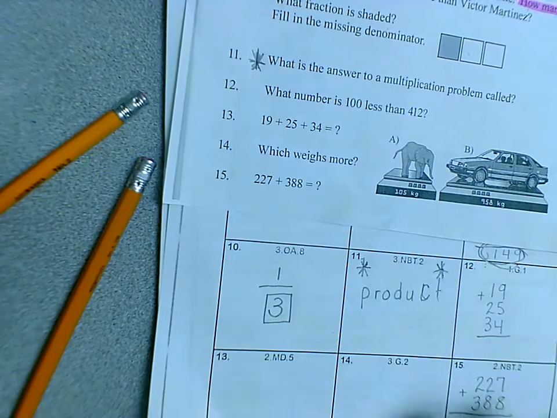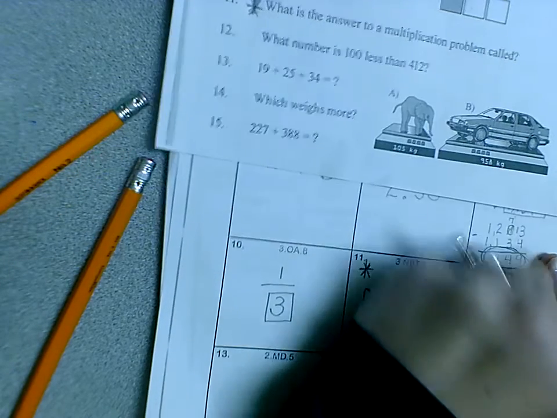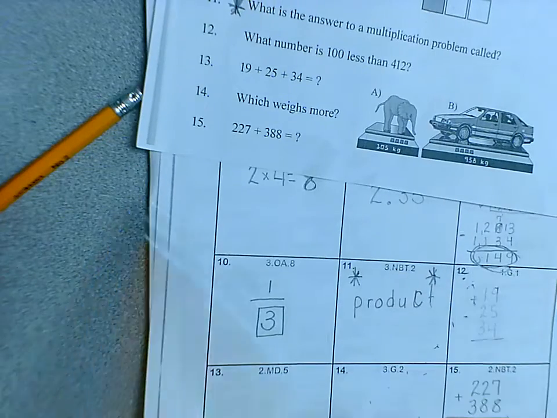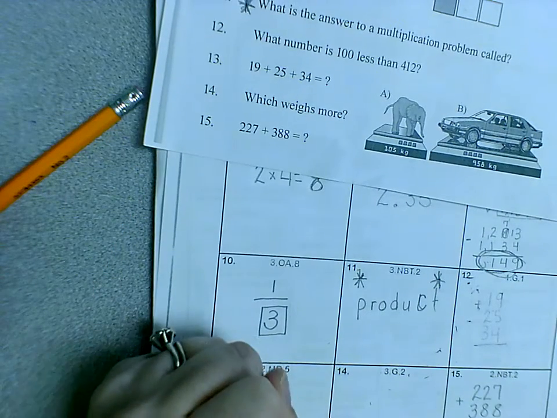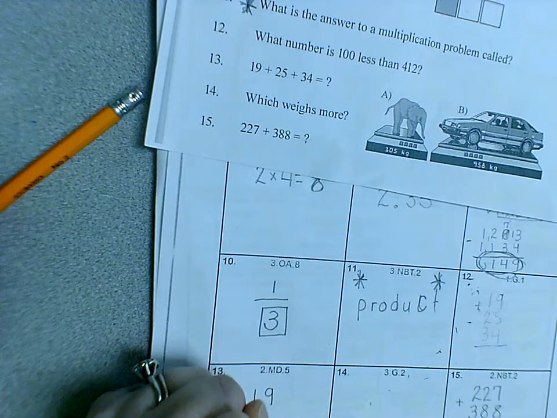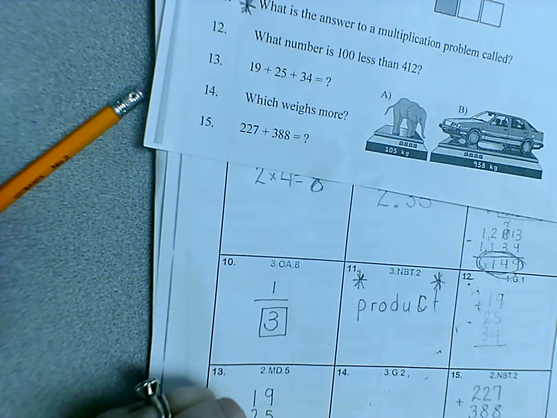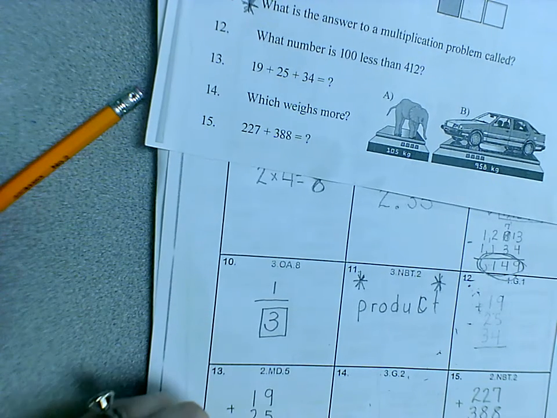Uh-oh, boys and girls. I see that I had an error. Whoops. This I should have in this box. I went ahead and wrote these so I would take up less time. I'll just record it right here.